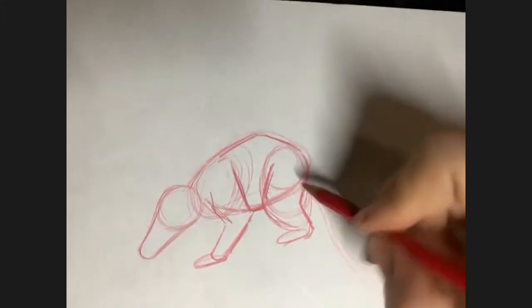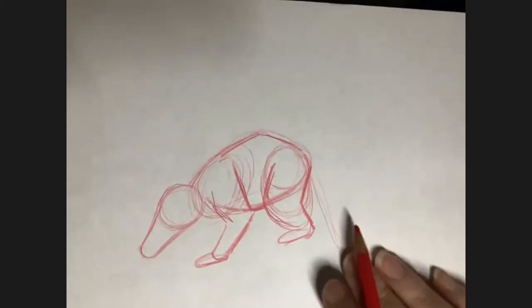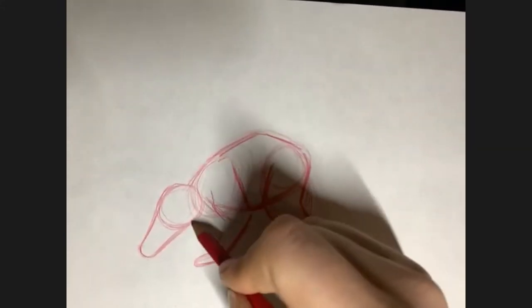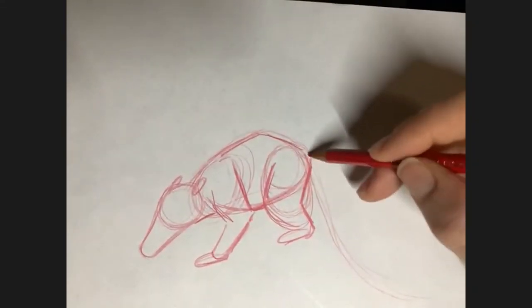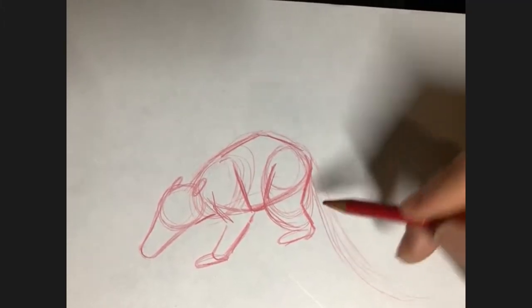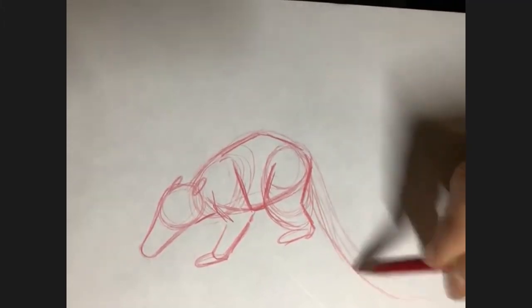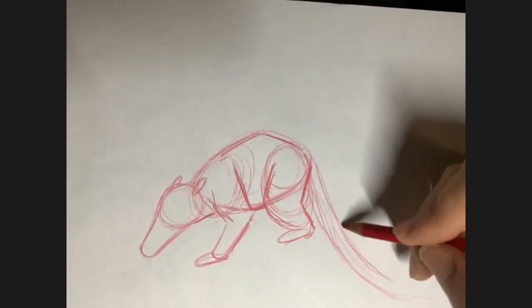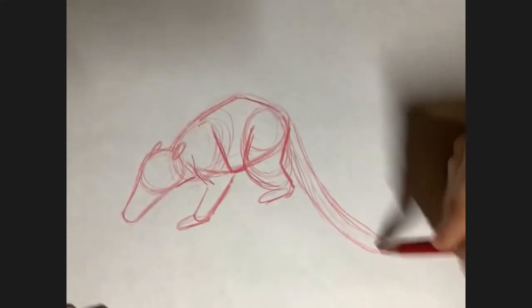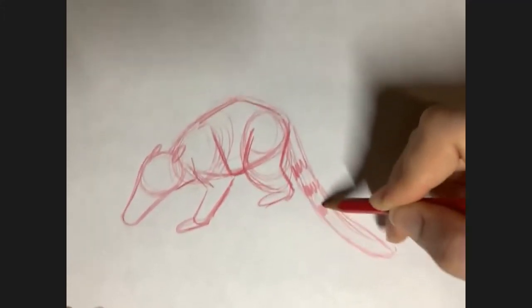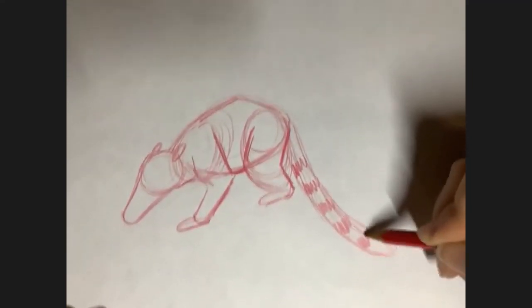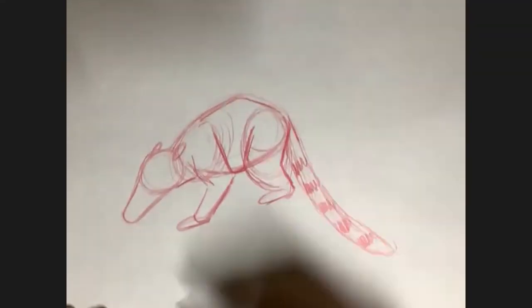They look more like this, drawing the bones. Here's the neck. And tiny, tiny little ears. And then this guy has a kind of raccoon tail, but skinny. So it's this big fluffy tail. Let me move it up a little bit. Comes around this way, and then there's rings around it. I'm just going to do little scribbles for those rings.